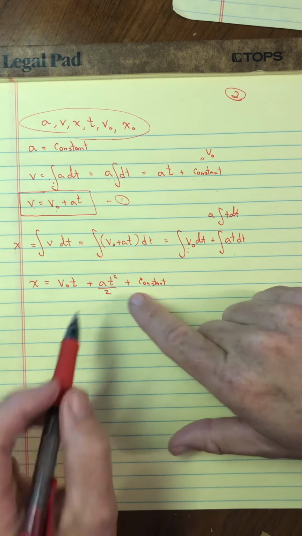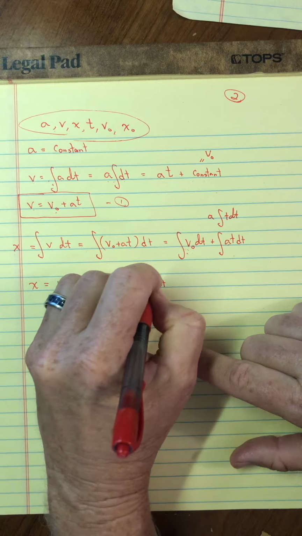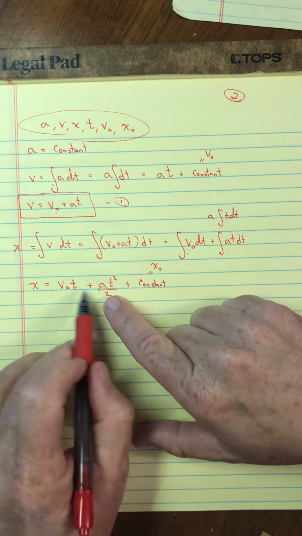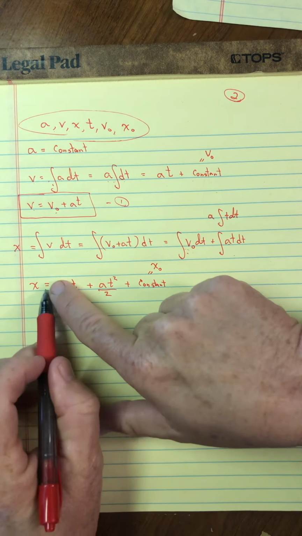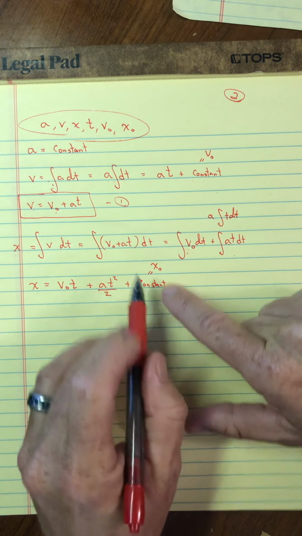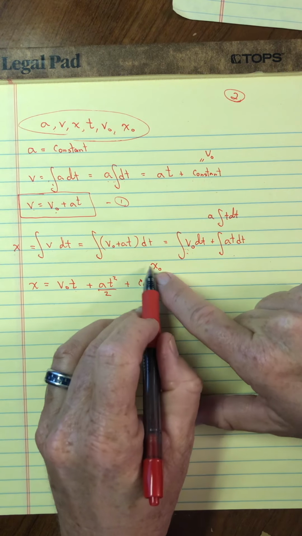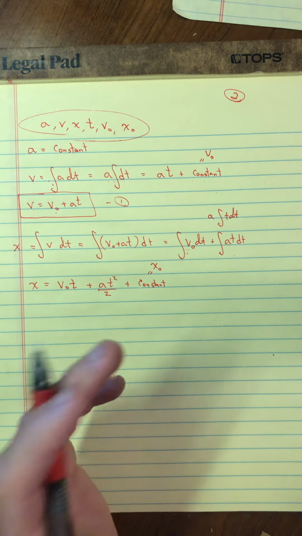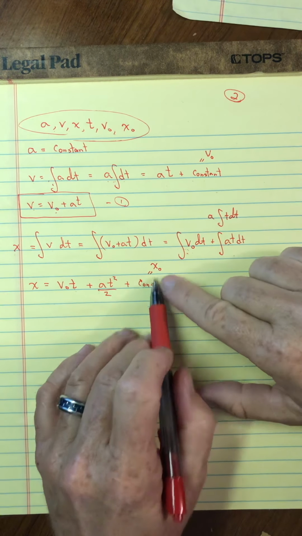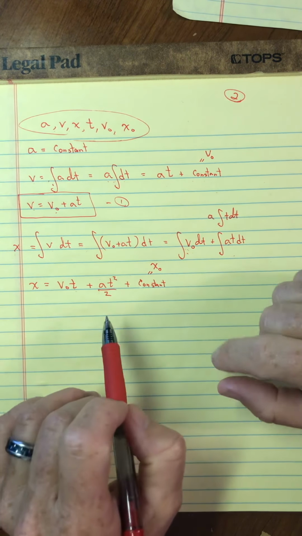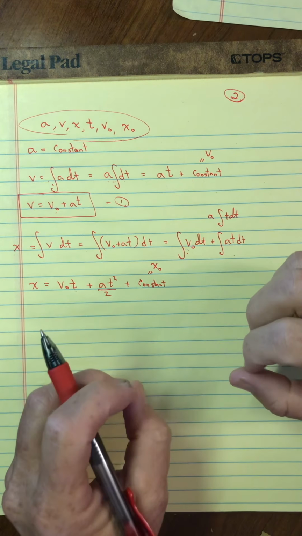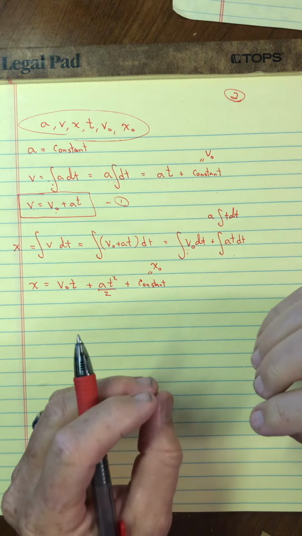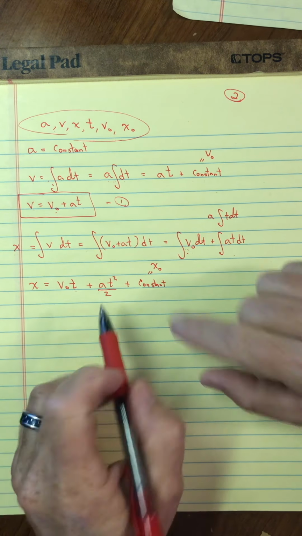You can see also that at a time of 0, these would go away and your position would be whatever this constant is. So a good name for this constant is initial position, or x naught. Now, again, it really means the position when time is equal to 0. Sometimes initial and 0 time aren't the same, as I mentioned back here.